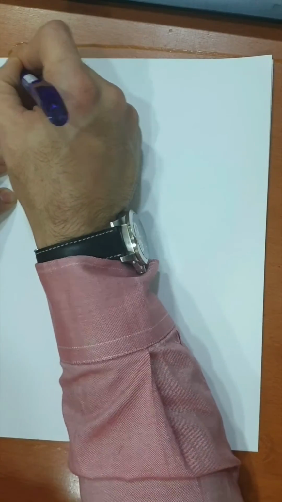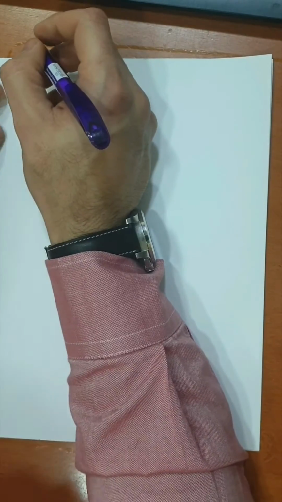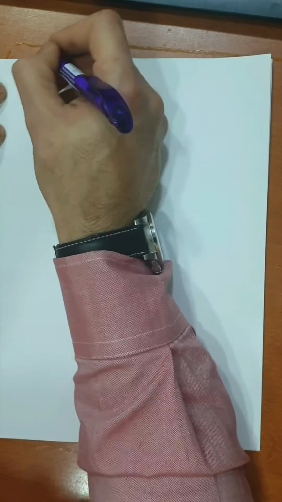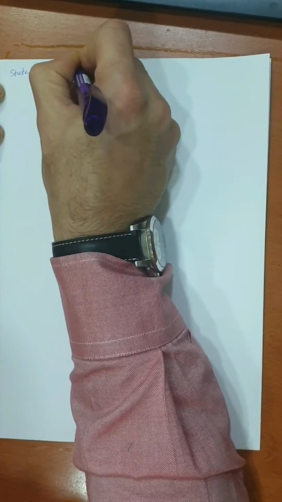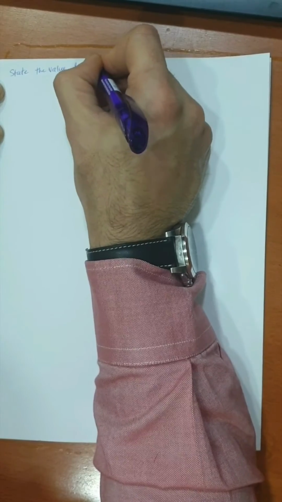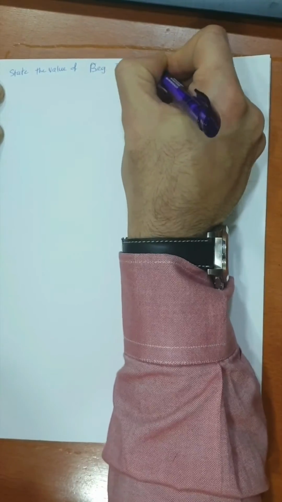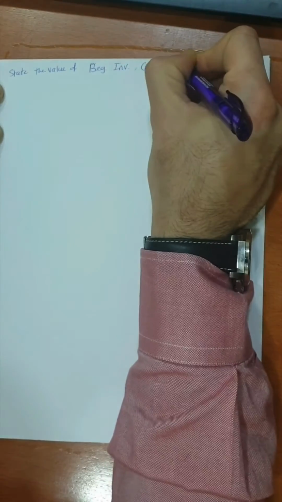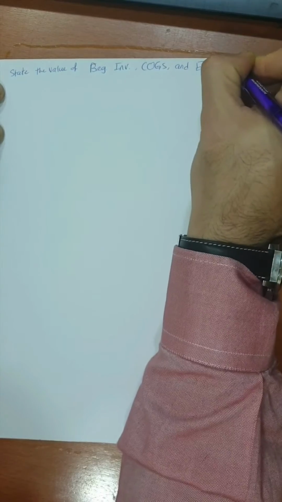So we are talking about state. I'm just making sure that you can continue with me on this slide or paper. State the value of beginning inventory, cost of goods sold, and ending inventory.